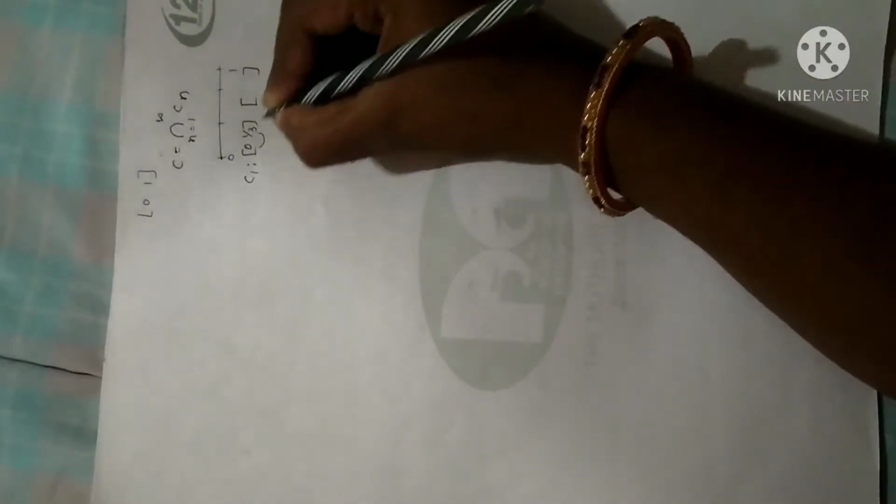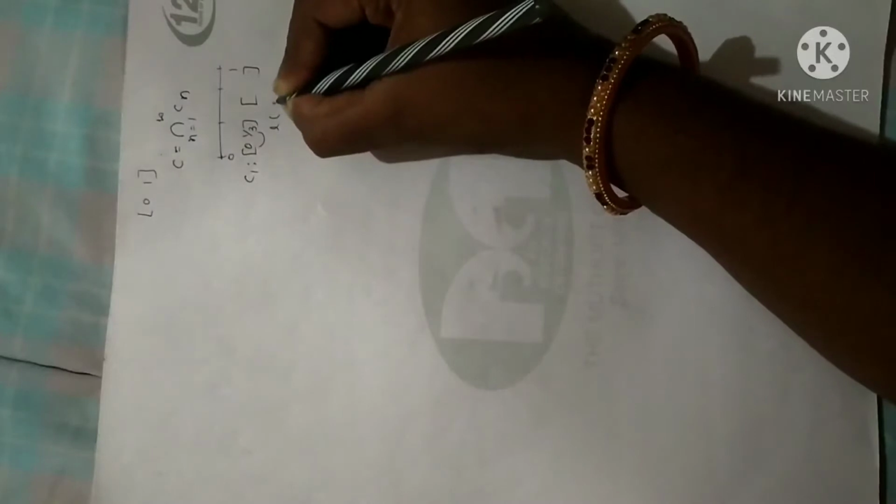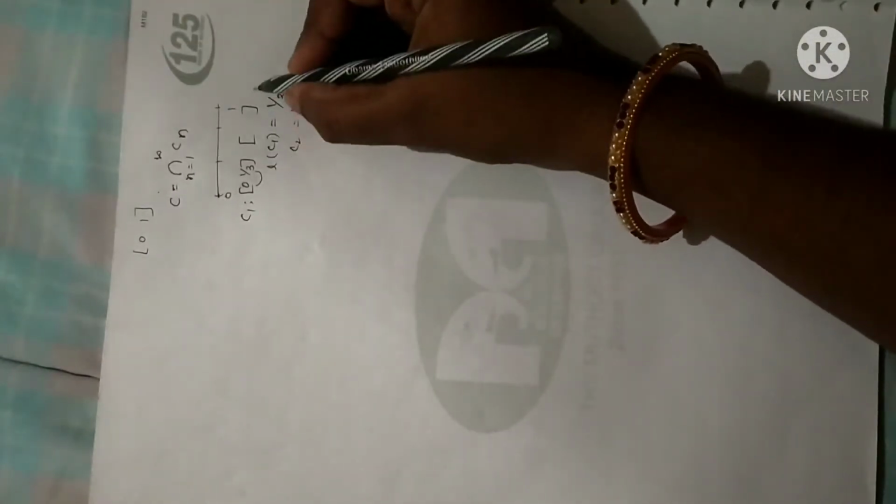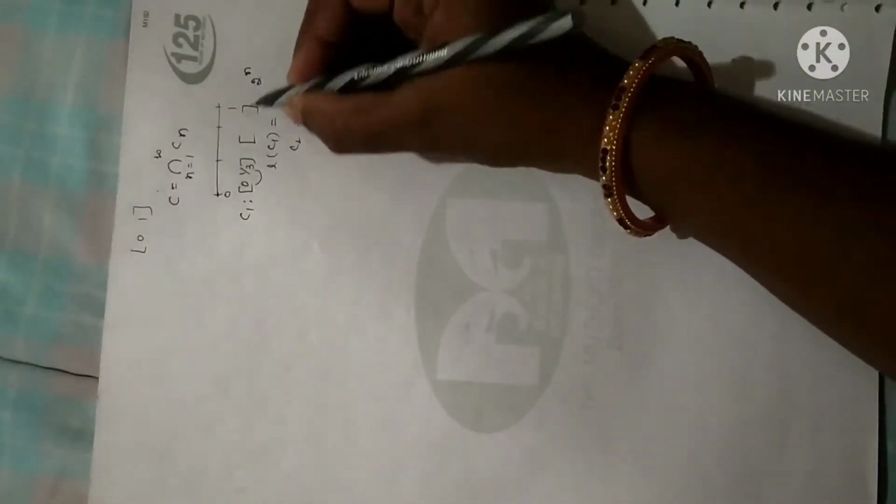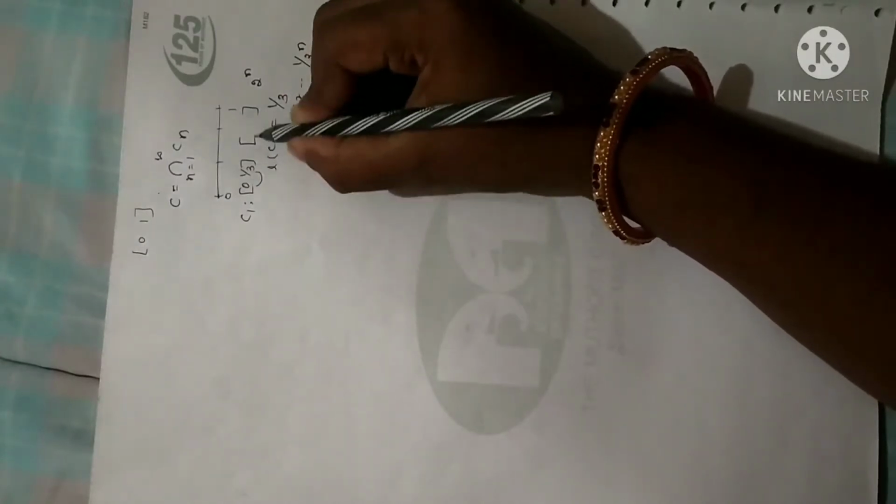Moreover, I have told you that the length of each interval of a Cantor ternary set at the first stage is 1 by 3. For C2 it is 1 by 3 square. So when you continue the same procedure, the length will be 1 by 3 power n. Remember, in a Cantor ternary set, the number of intervals is 2 power n.